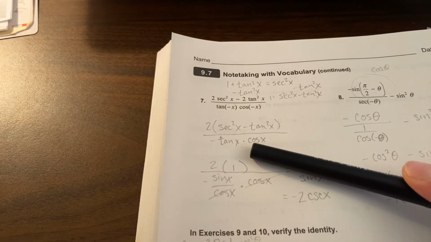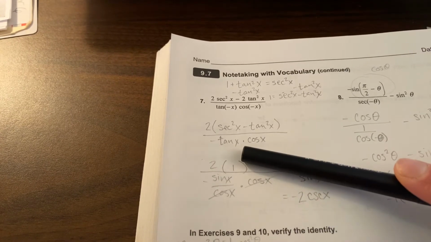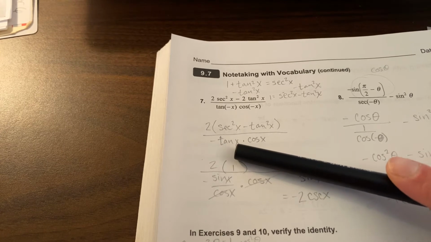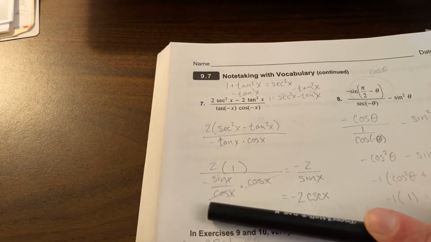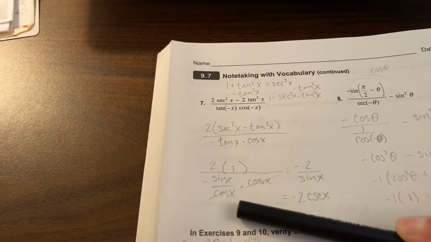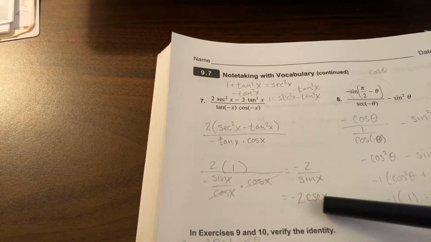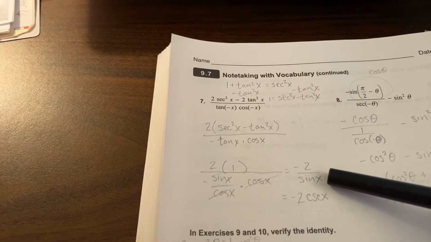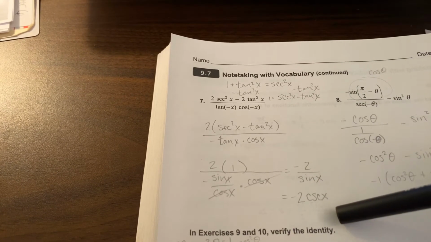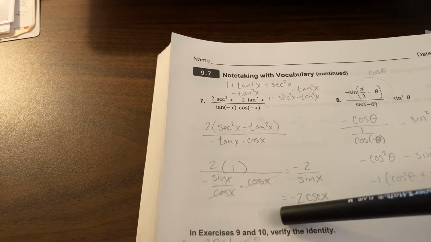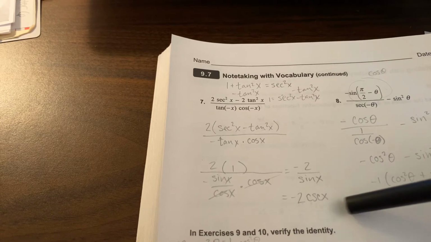And we're using those identities on the previous page. And let's see, also tangent of x is equal to sine of x over cosine of x. So negative tangent becomes negative sine over cosine times the cosine of x. So those cosines cancel. You're left with negative 2 over the sine of x. And when you have a sine of x in the denominator, that is the same as a cosecant of x. So this simplifies to negative 2 cosecant of x. Boom.